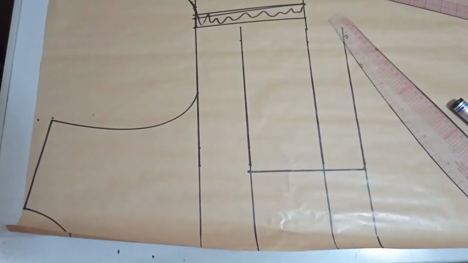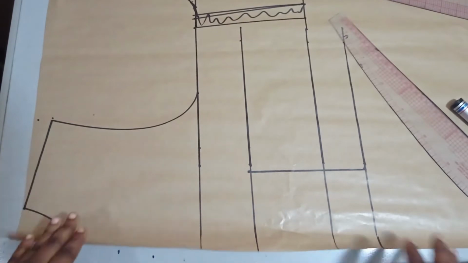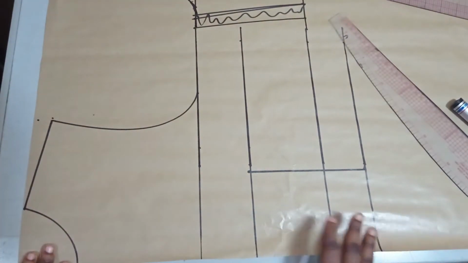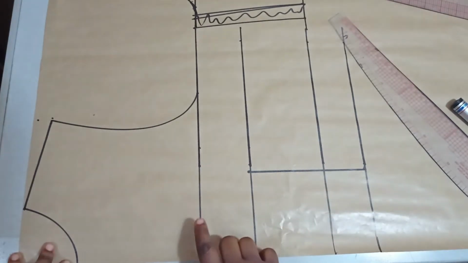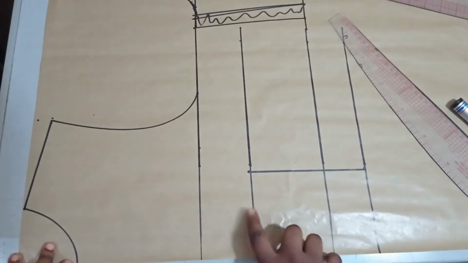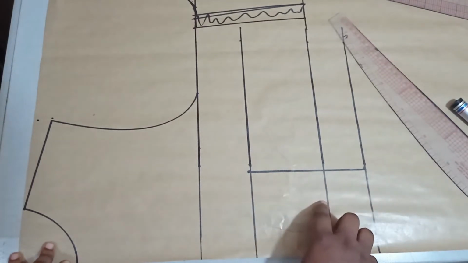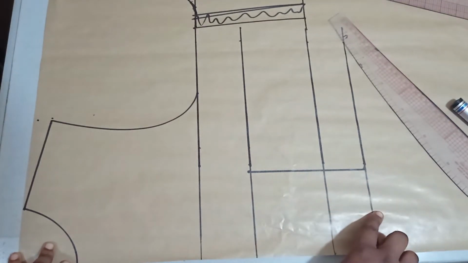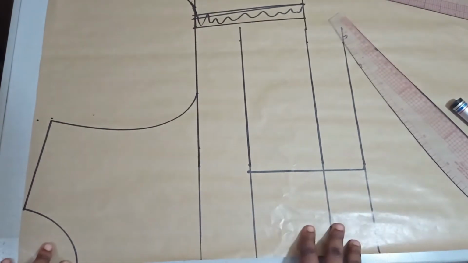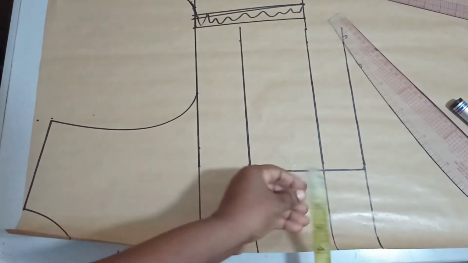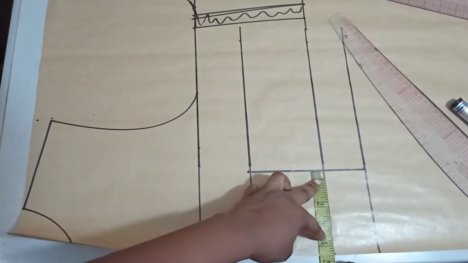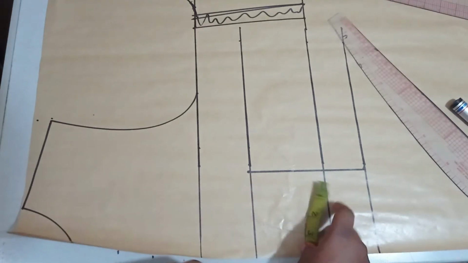Today we'll be learning how to make a bustier dress with yoke. This is my front basic body, and it is ready. This is my armhole line, my bust point, under bust, and my waistline. And this here is my bust span, also known as the nipple to nipple. For this it is 4.5 inches, and I made that into a straight line.